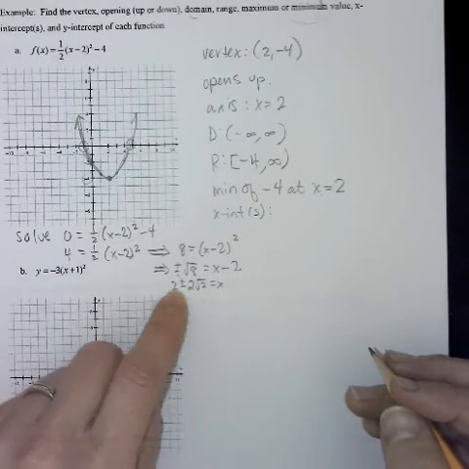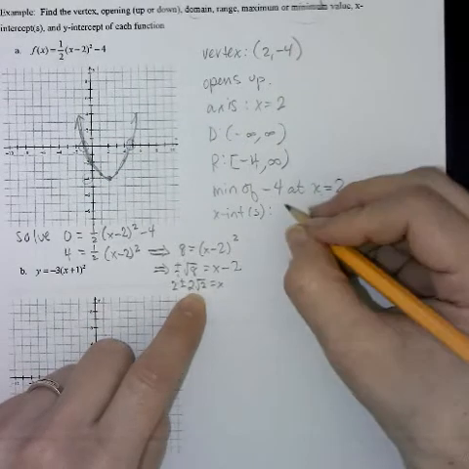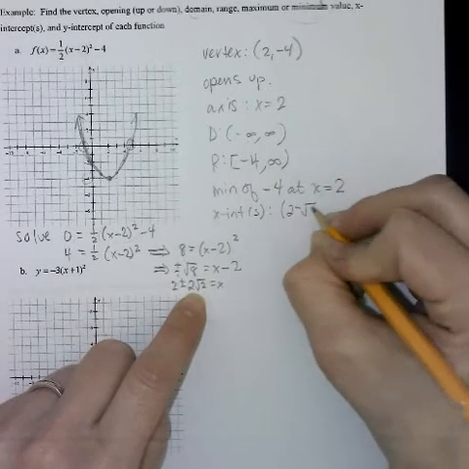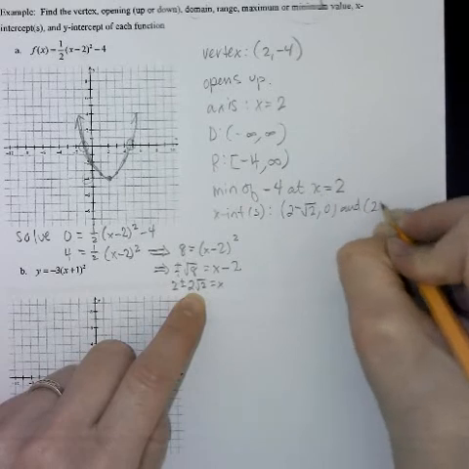The x-coordinates are 2 plus or minus 2 square root of 2. The left one is (2 - 2√2, 0). And the right one is (2 + 2√2, 0).